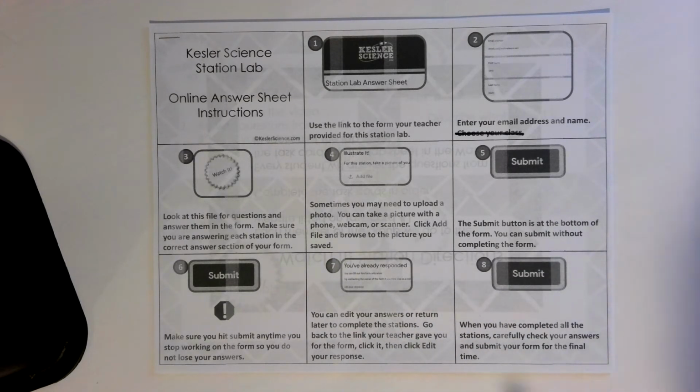You're going to look at the file for the questions and answer them on the form. Make sure that you're answering each station in the correct answer section of your form. So your answer sheet is your Google form. Your stations I put in as a PDF, so you can either print out your stations or you could just look at them online. You don't have to print them out.